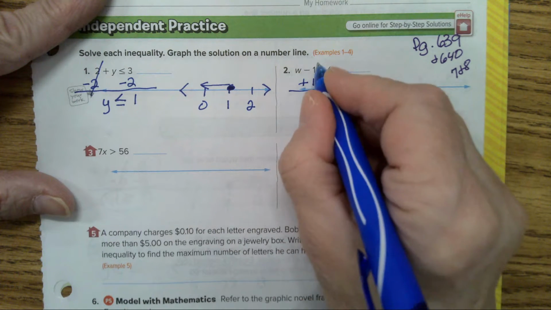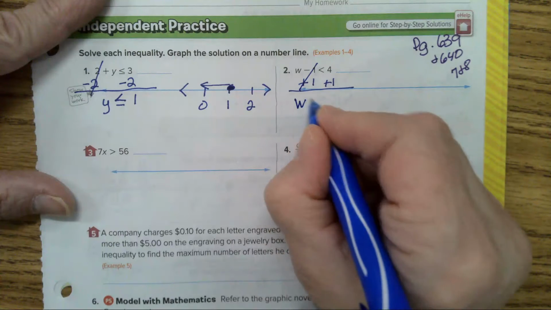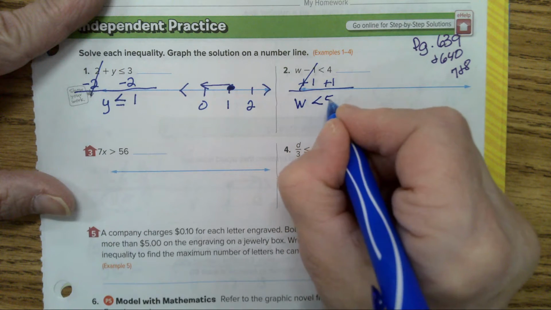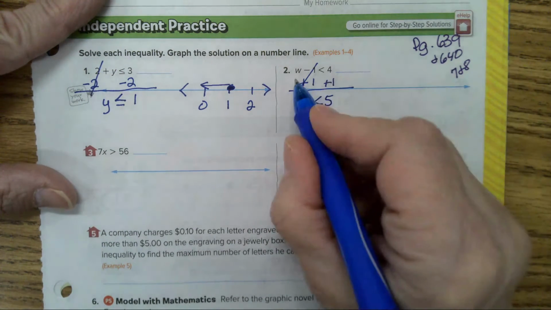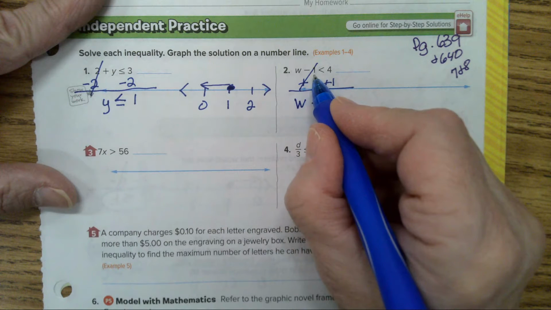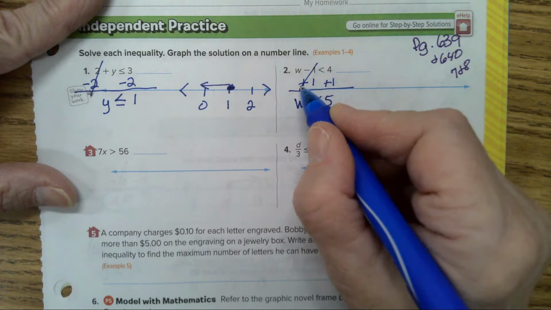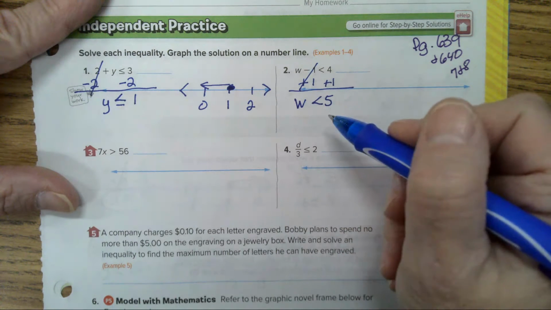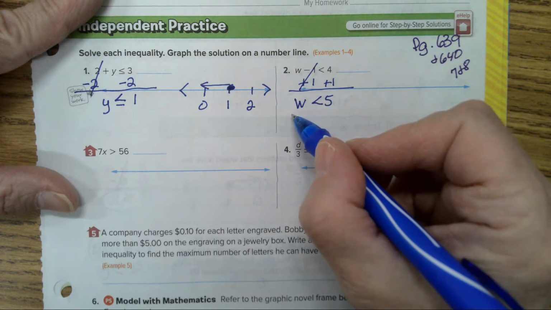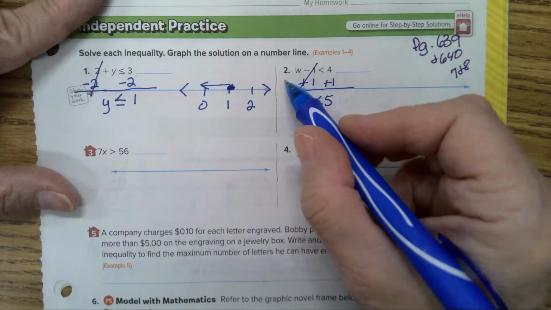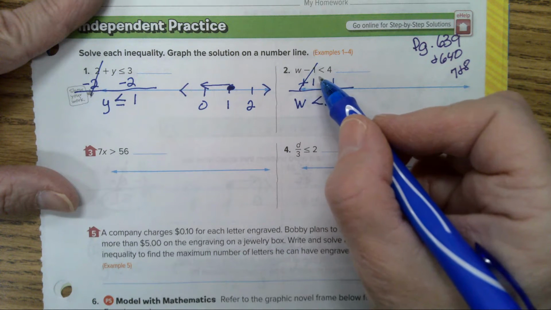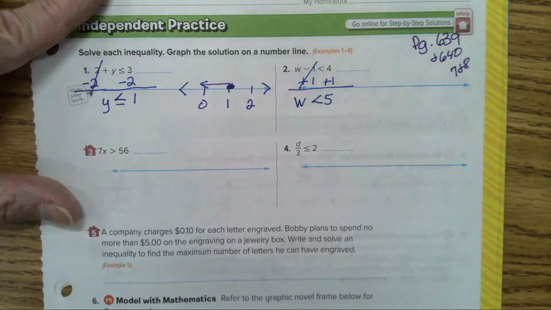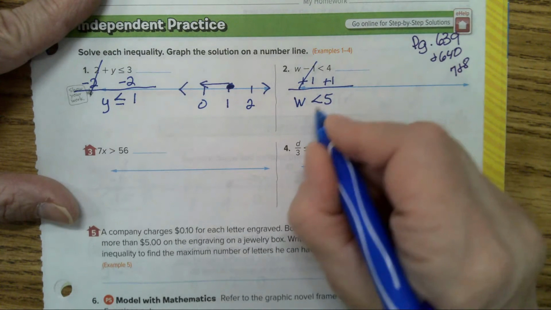To undo subtracting 1, add 1. Draw your line and cancel. W is less than 5. Now, let's double check. 5 minus 1 is 4, so W has to be less than 5. If I have 4 minus 1, that would be 3, which is less than 4. So always double check it.